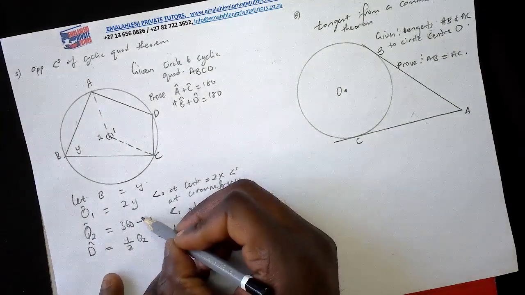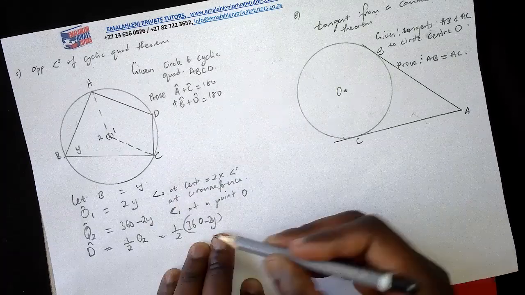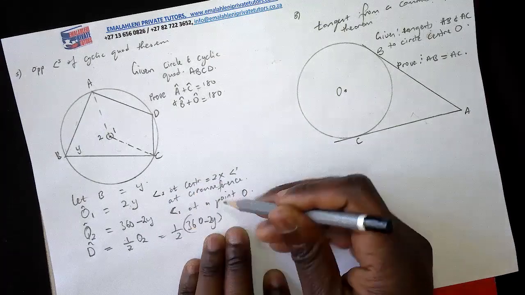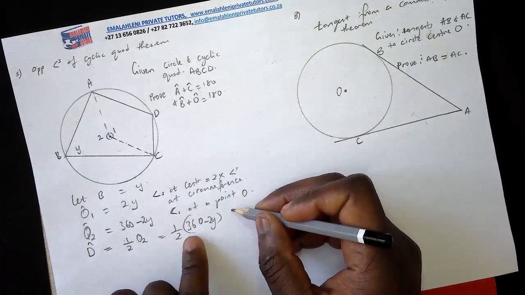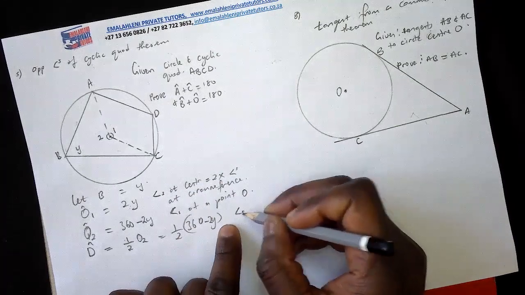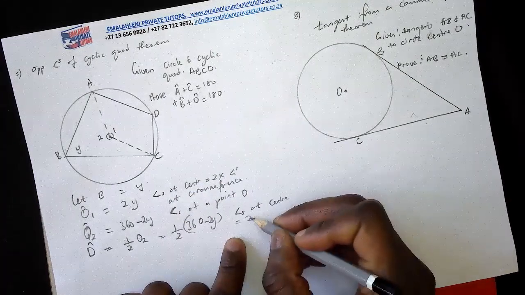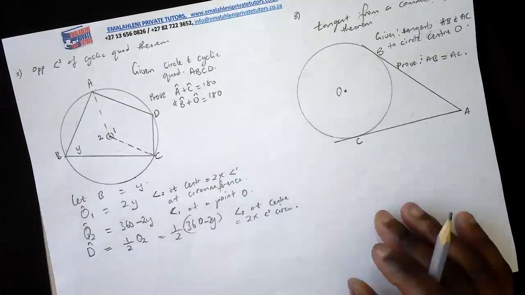Sorry, minus 2Y here, sorry about that. This O1 is 2Y. Why is it like this? Because angle at the center is twice angle at the circumference. That's what we are saying here.